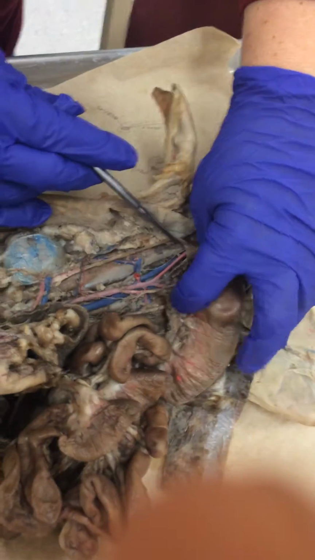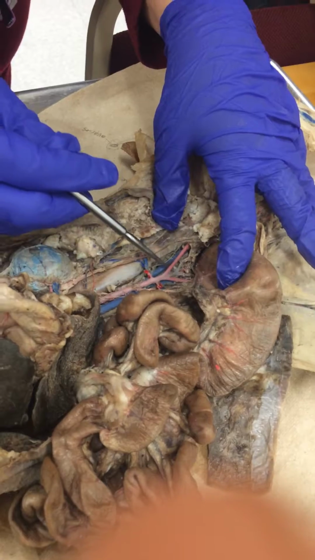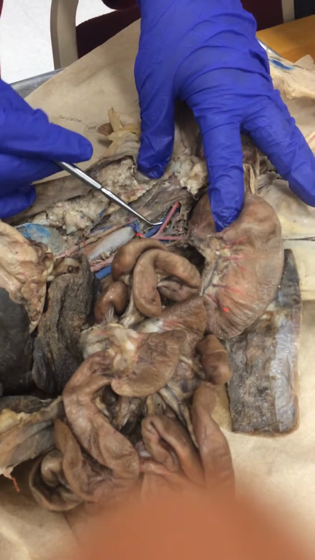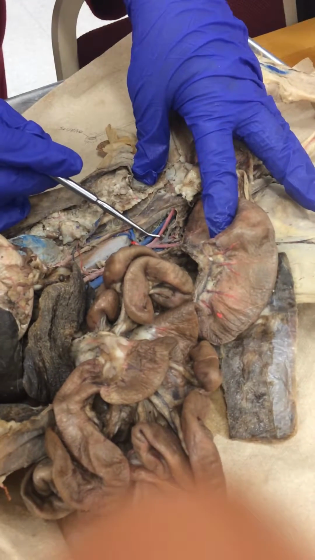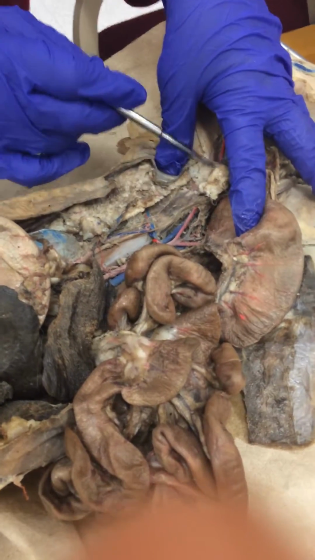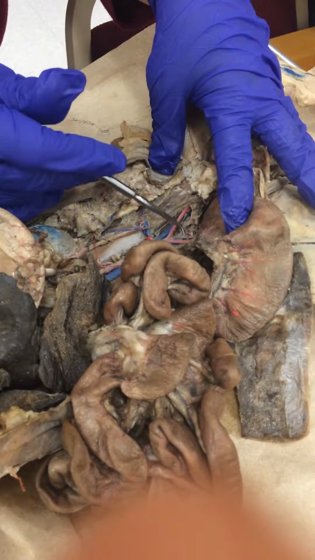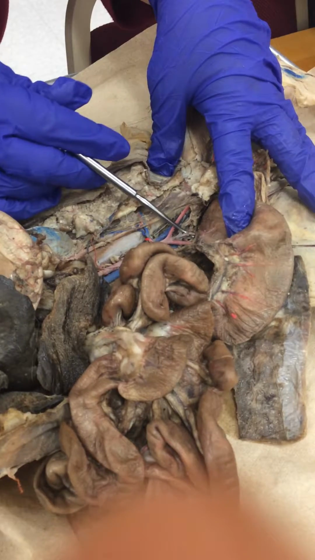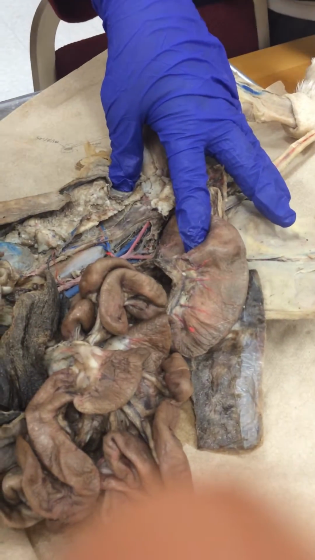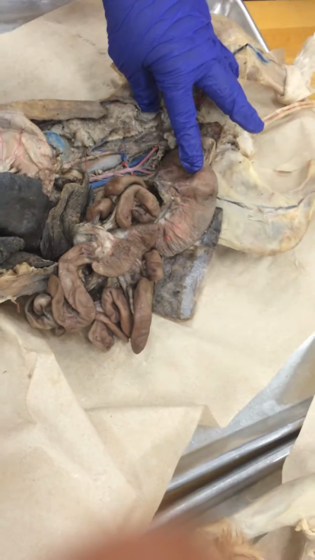Then it splits, okay? Now you see a double Y. See how there's an outer Y and an inner Y? Okay? This outer Y is your external iliac artery, and then it becomes your femoral artery. The inner one, inner Y, those are your internal iliac arteries. Okay? The cat does not have a common iliac artery; that should be crossed off of your list.